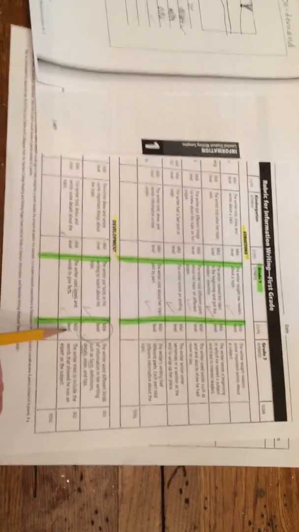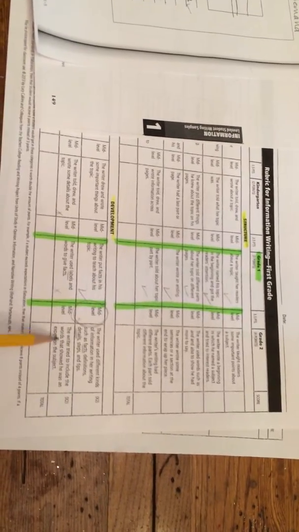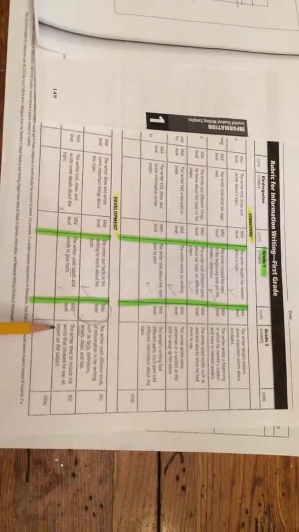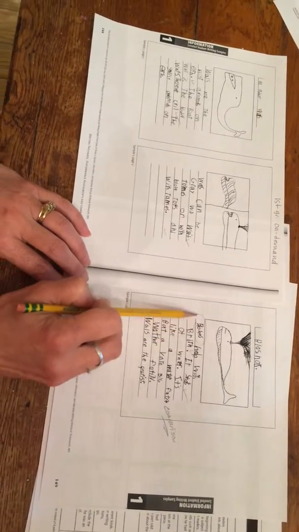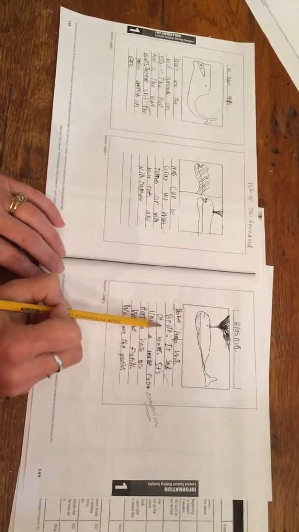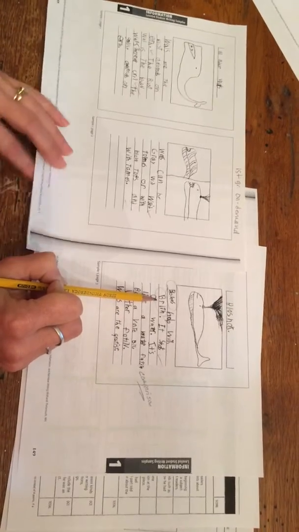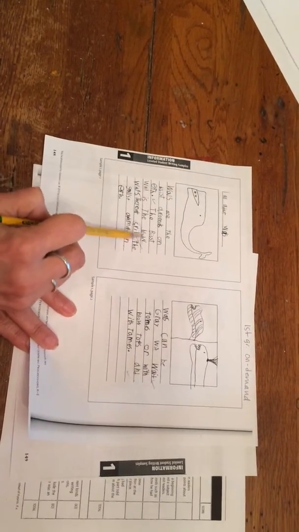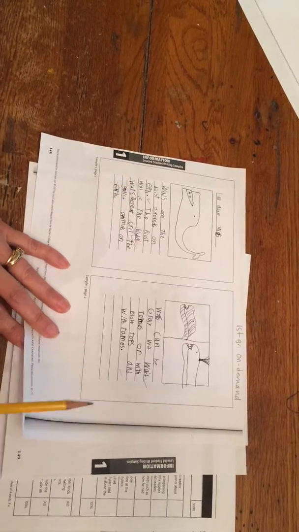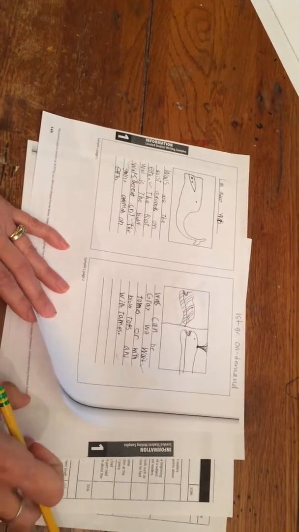And then I'm going to look up. The writer tried to include words that showed he was an expert on the subject. And the expert words that I find in this child's writing related to whales: the words blowholes, breathing, he used krill over here, and he named a specific kind of whale that's one of the largest whales on Earth.